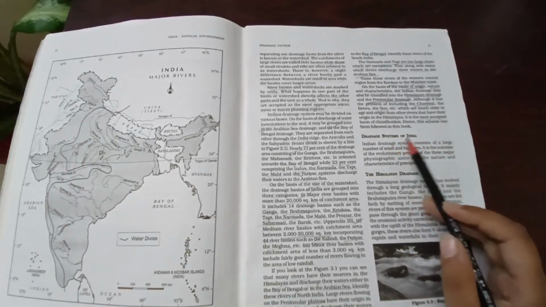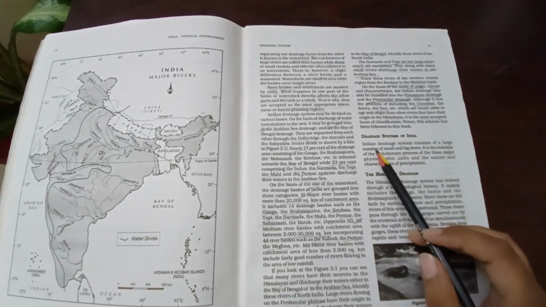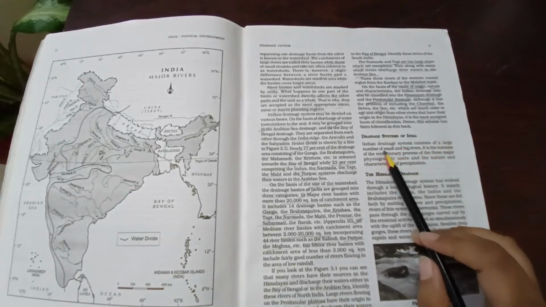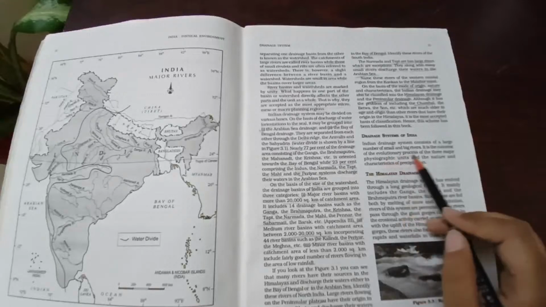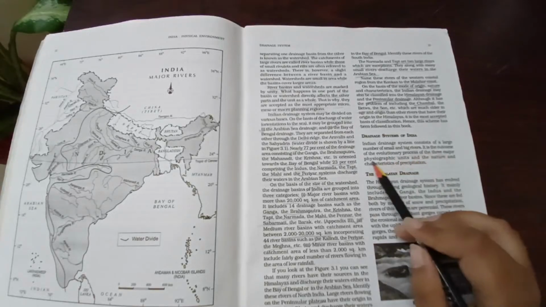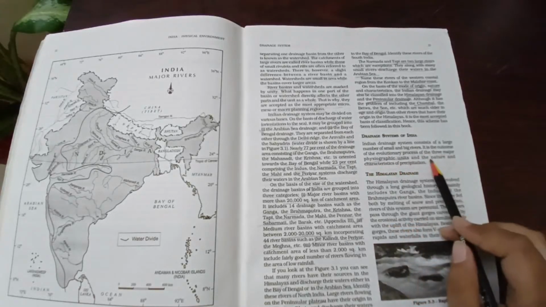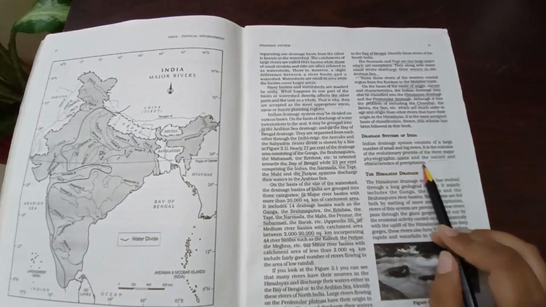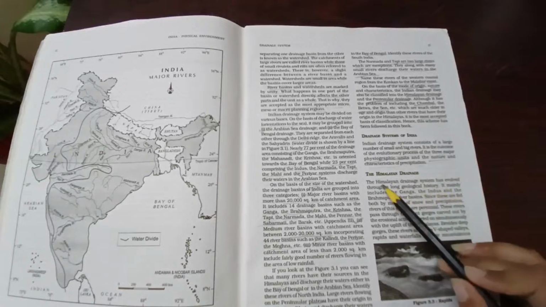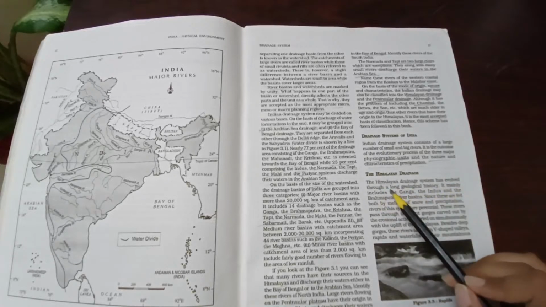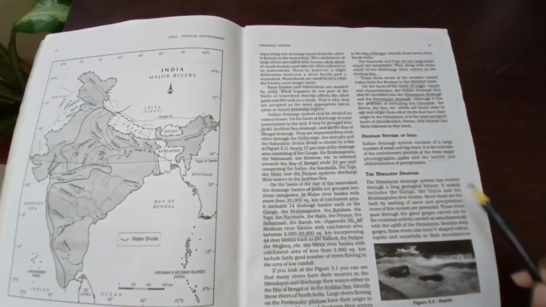Drainage systems of India. The Indian drainage system consists of a large number of small and big rivers. It is the outcome of the evolutionary process of the three major physiographic units and the nature and characteristic of precipitation. The Himalayan drainage. The Himalayan drainage system has evolved through a long geological history. It mainly includes the Ganga, the Indus, and the Brahmaputra river basins.